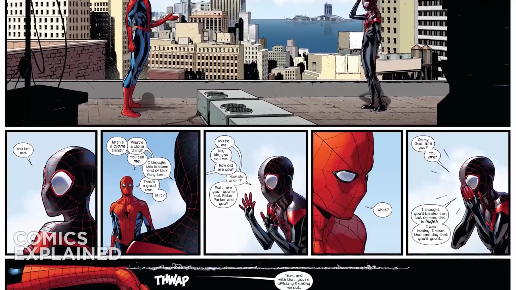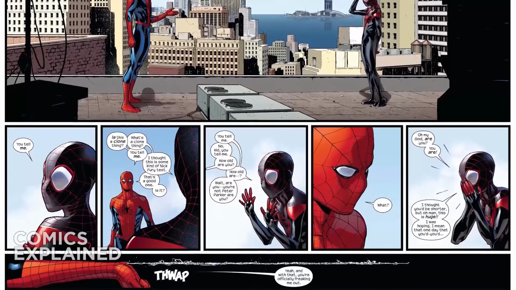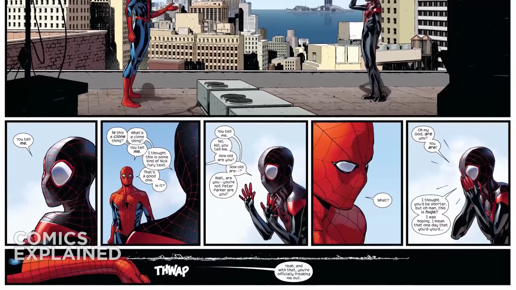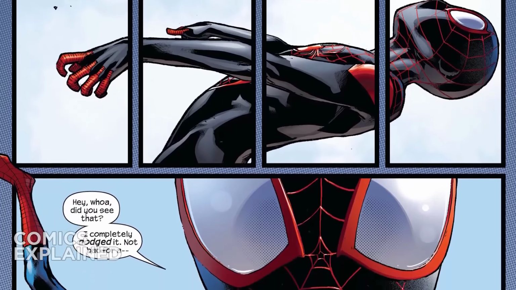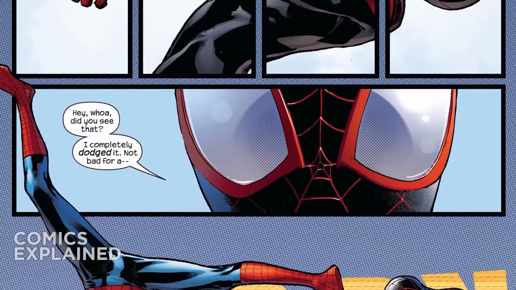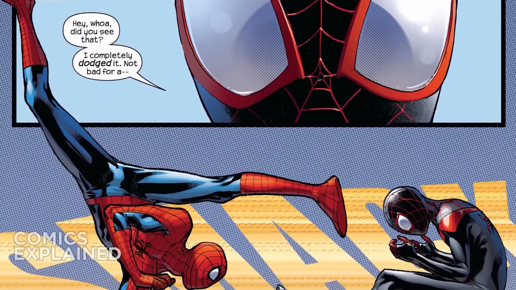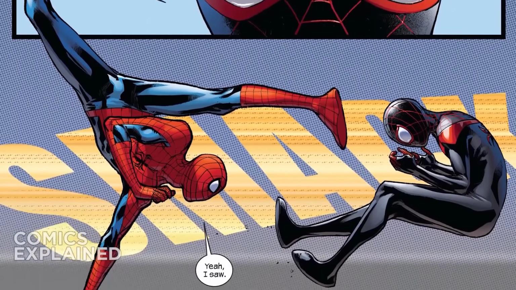So Peter gets frustrated, gets a little testy, and ends up attacking Miles, right? Ends up going after Miles. But Miles, for his part, immediately dodges Spider-Man's webbing, right? And from there, what you end up getting is this really interesting situation where Miles is able to bob and weave and duck all of Spider-Man's attacks and then counter proportionally.